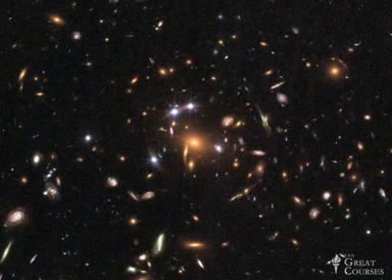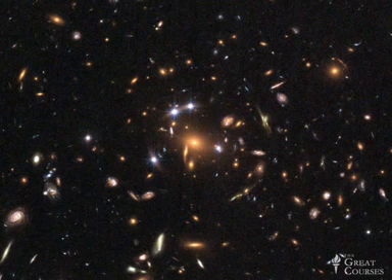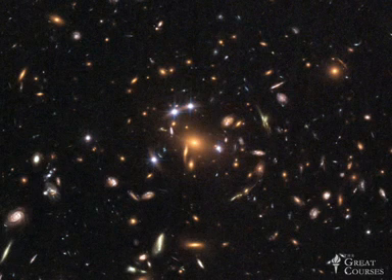This gravitational lensing tells us something about the intermediate mass. It tells us something about the distant universe. In fact, these gravitational lenses can act as giant cosmic telescopes to allow us to see objects much fainter and more distant than we would have been able to see without them.